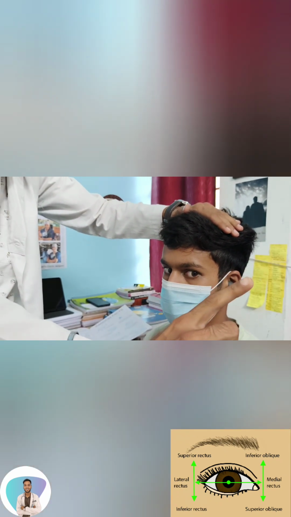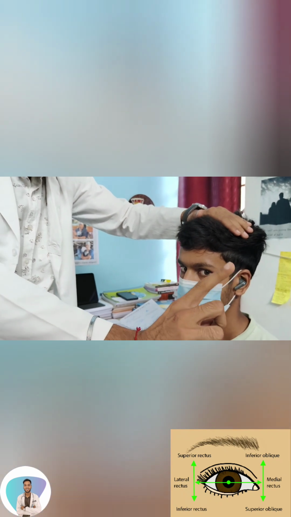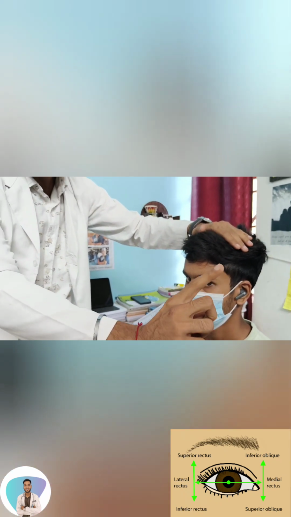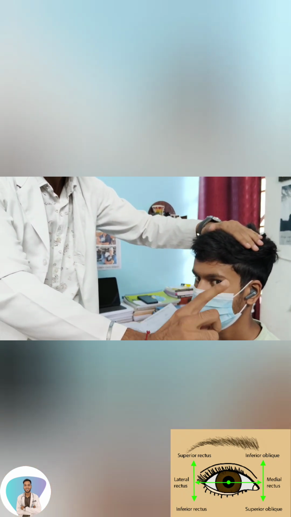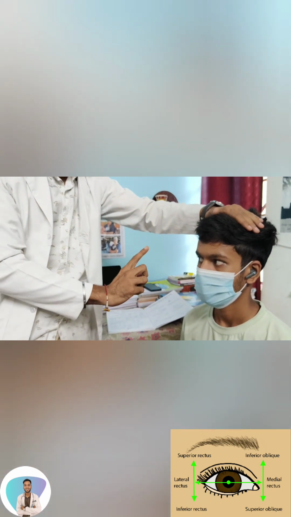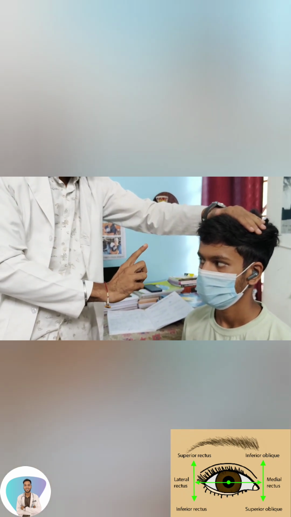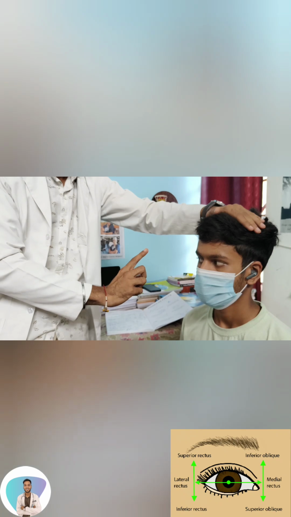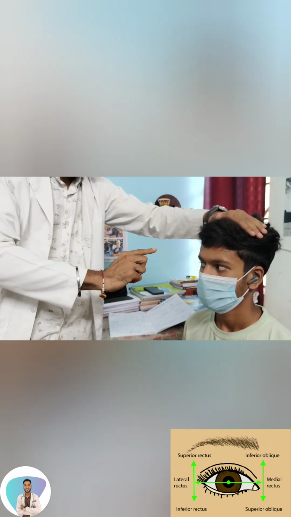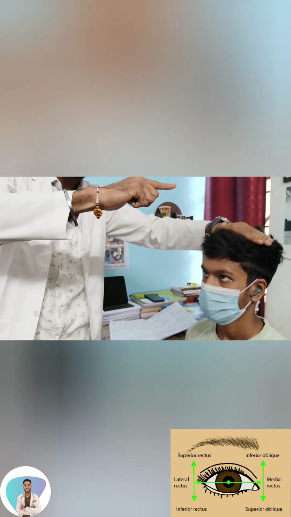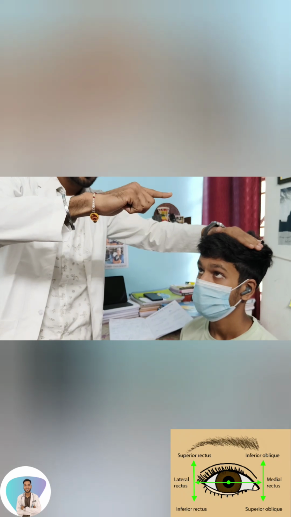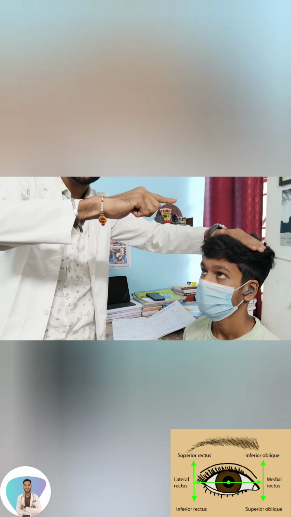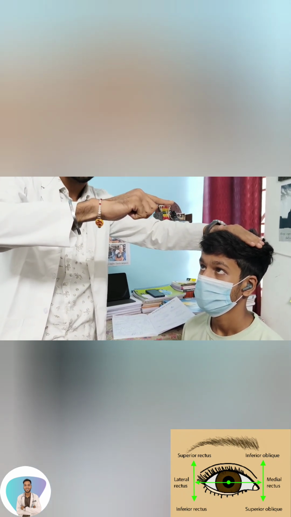Moving the index finger toward the left side is the indication of the lateral rectus of the left eye and the medial rectus of the right eye. Similarly towards the other side, that is the medial rectus of the left eye and the lateral rectus of the right eye. Then we put the index finger over the head. When the patient looks at this, we examine the superior oblique and inferior oblique of the right or left eye.